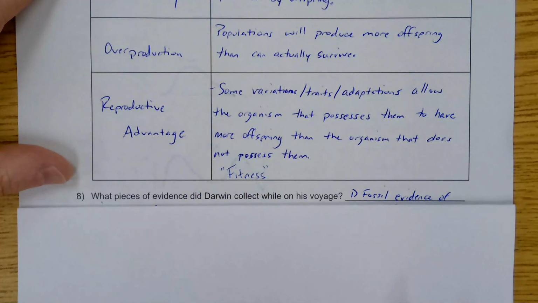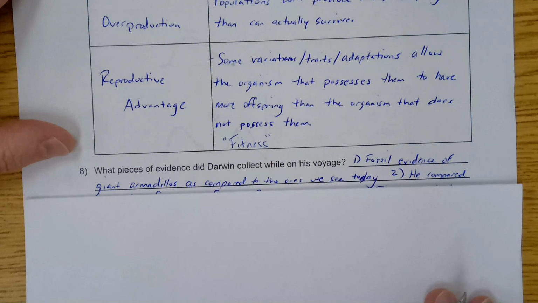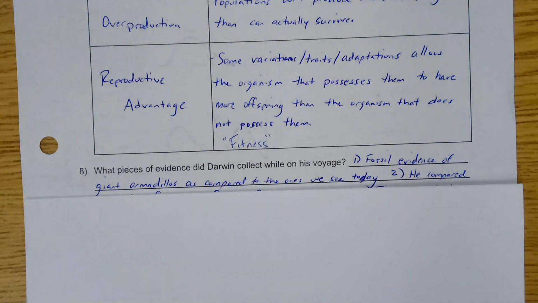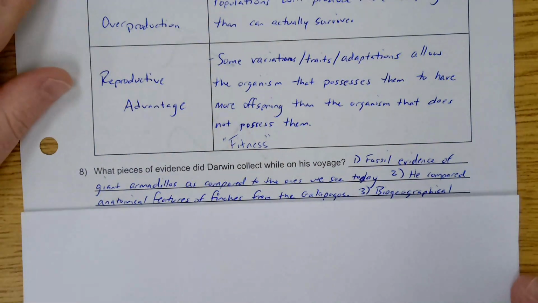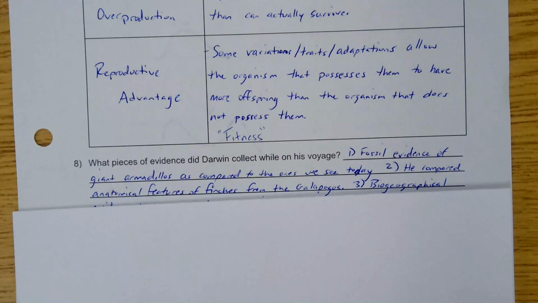Number 8 says, what evidence did Darwin collect on his trip? Well, one, he collected fossil evidence of giant armadillos as compared to the ones we see today. So that told him that, hey, armadillos might be a species that's changed from before to now. He also got to the Galapagos Islands and he started to compare the anatomical features of finches from the Galapagos. Anatomical means body structure, okay?